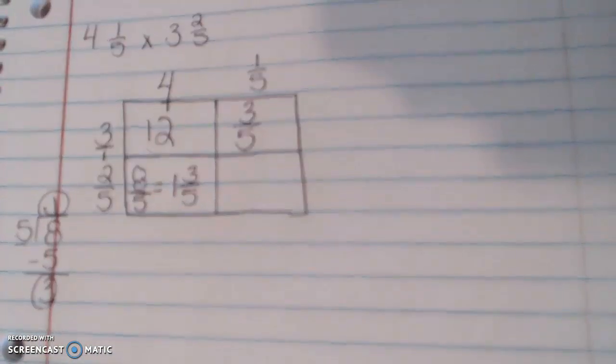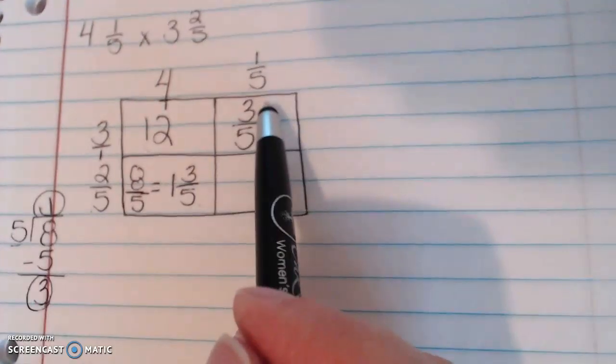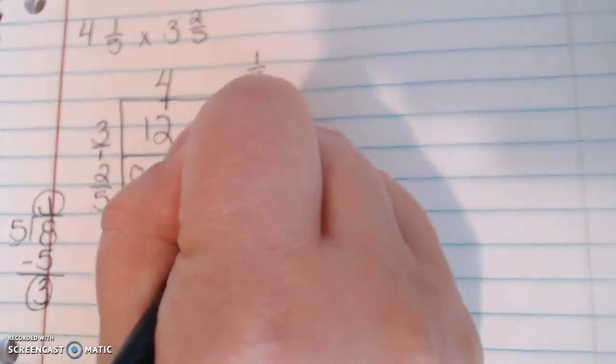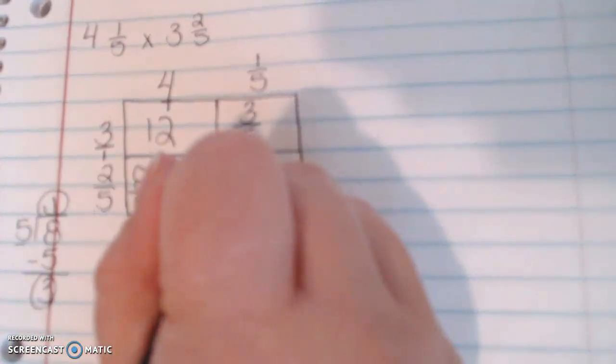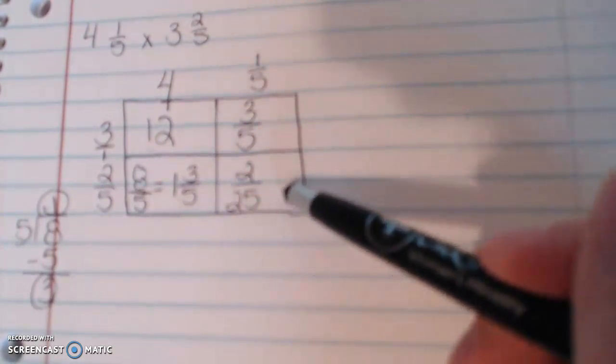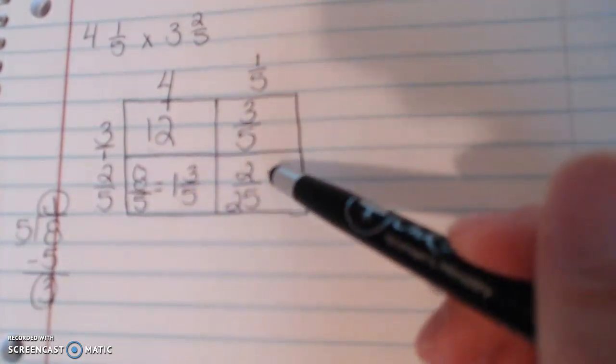Okay, so now we have 2 fractions, 2/5 and 1/5 to multiply. I'm just going to multiply my numerators and then my denominators. So 2 times 1 is 2. And 5 times 5 is 25. Okay, now I have 2/25. What can we do with this? It's a whole number. I'm sorry.